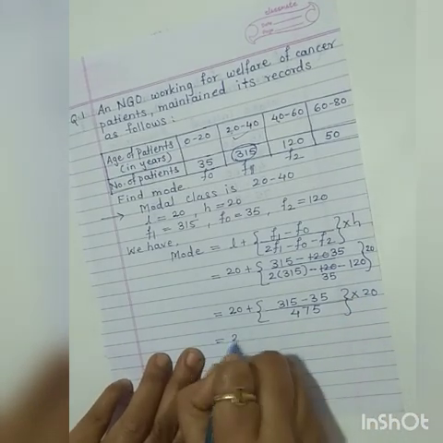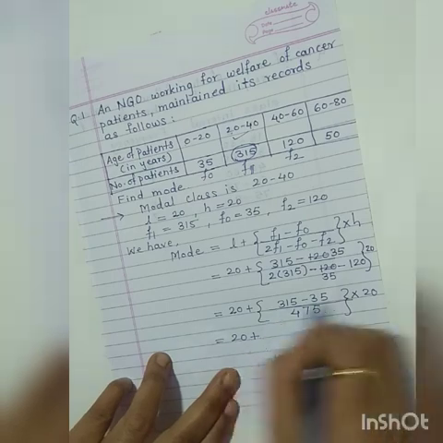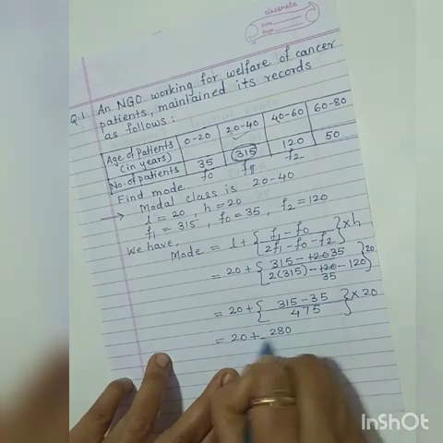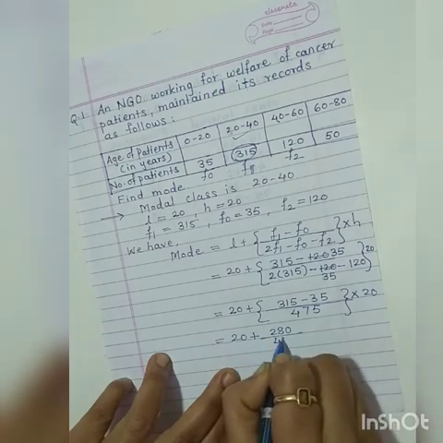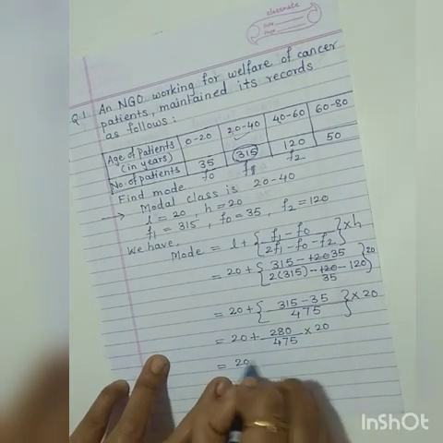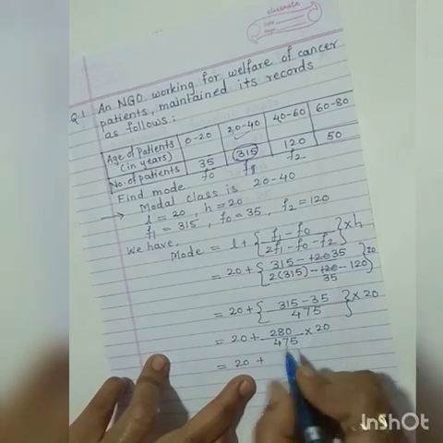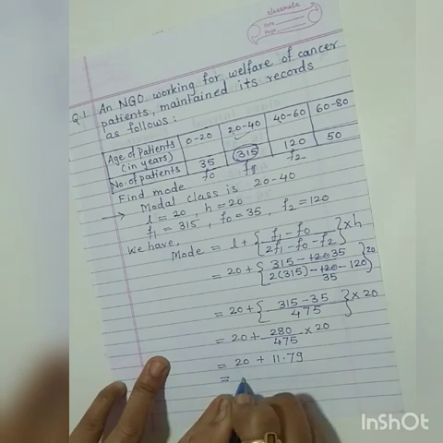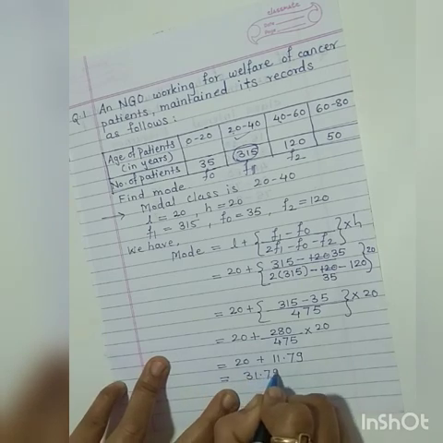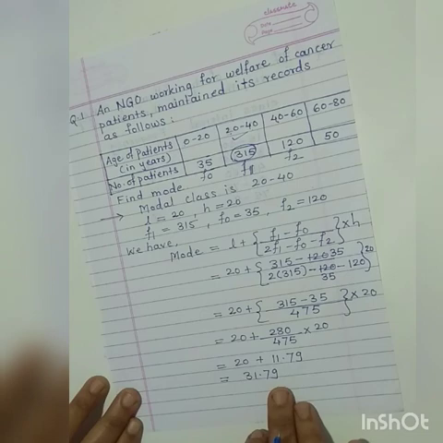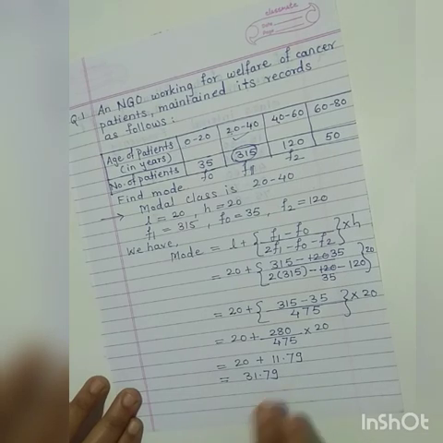So it becomes 20 plus 280 divided by 475, into 20. This calculation gives us 11.79. So this addition is 31.79. So here the average age of the maximum number of patients is 31.79. So this is our mode of the given data.